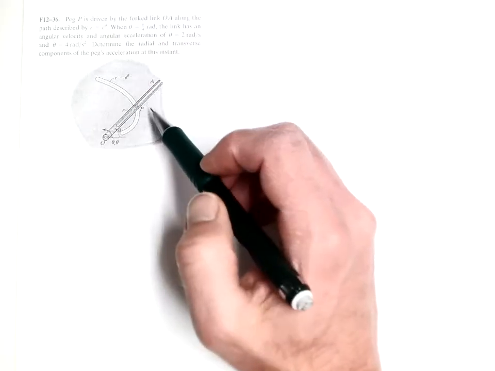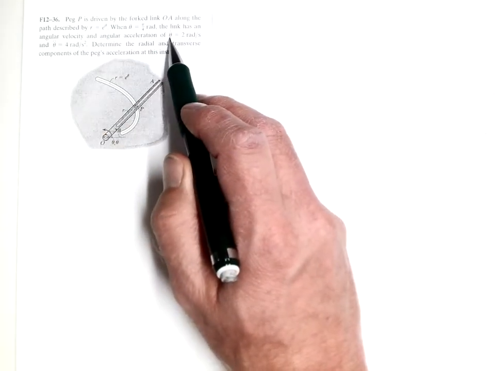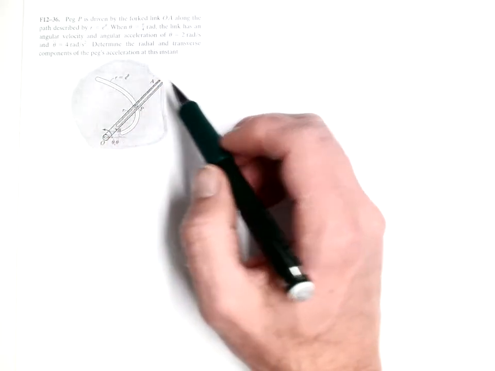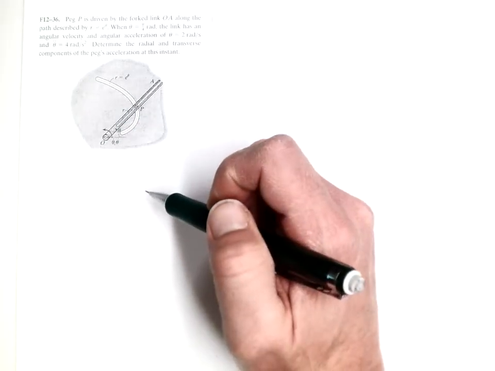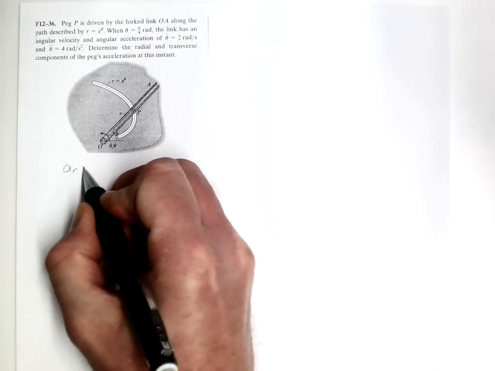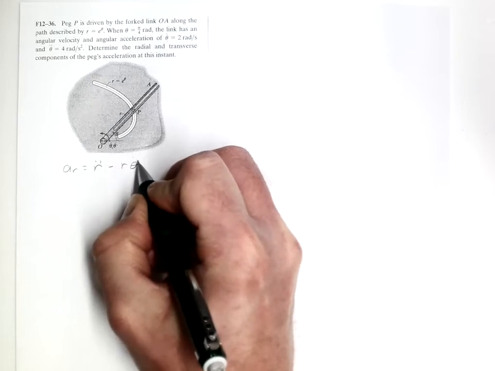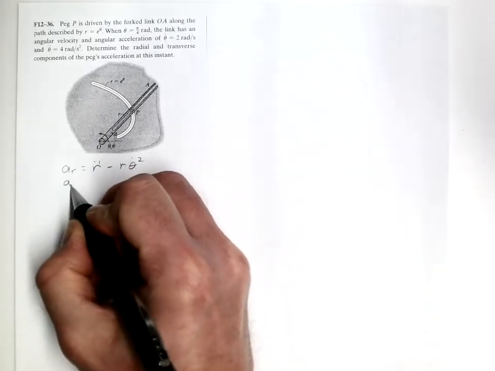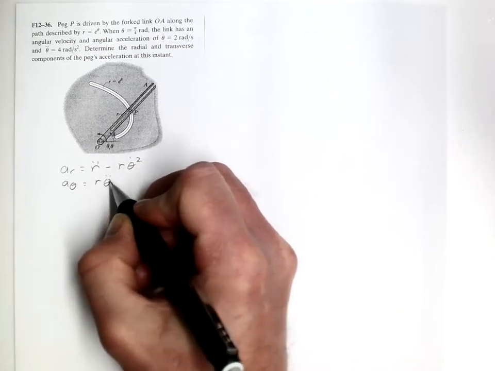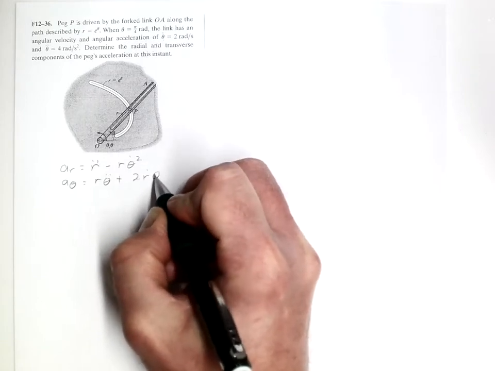When θ = π/4, the link has an angular velocity of θ dot = 2 and an angular acceleration of θ double dot = 4. Determine the radial and transverse components of the peg's acceleration at this instant. So we need to solve for a_r = r double dot minus r θ dot squared, and a_θ = r θ double dot plus 2 r dot θ dot.